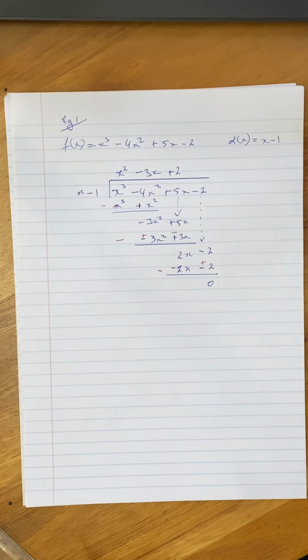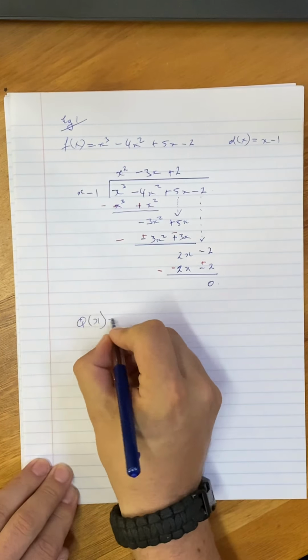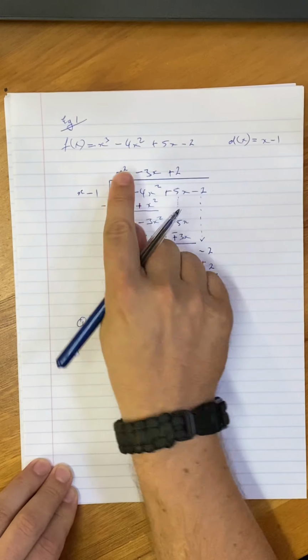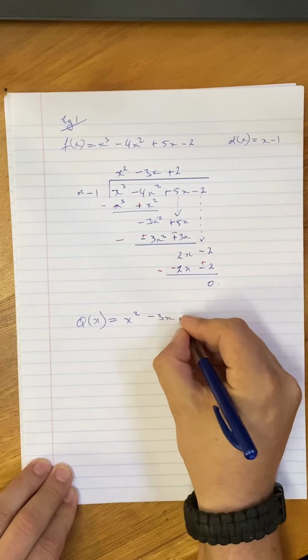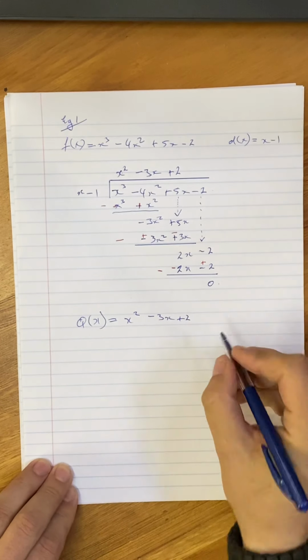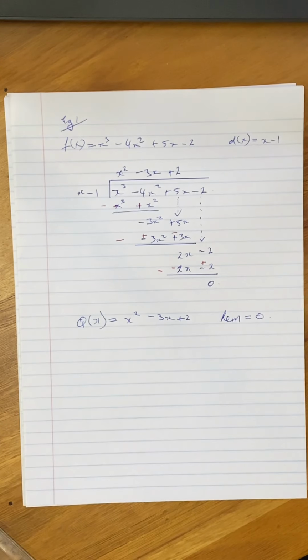Okay? So the question was to find the quotient and the remainder. So the quotient, q of x, will be equal to this thing here that we got out there, which is x squared minus 3x plus 2. And our remainder is equal to 0. All right.